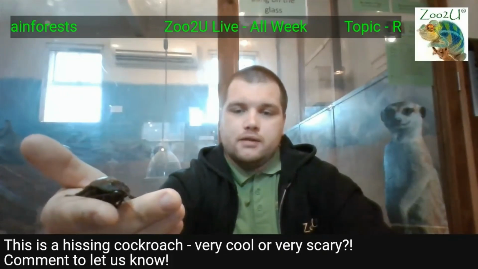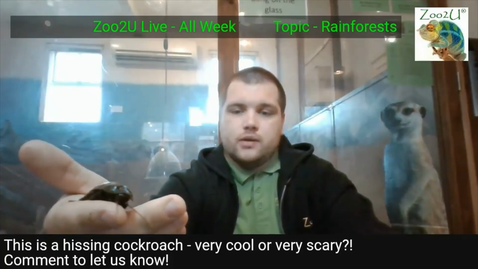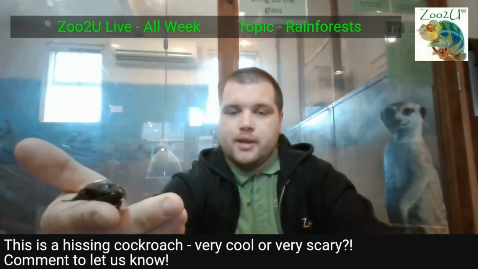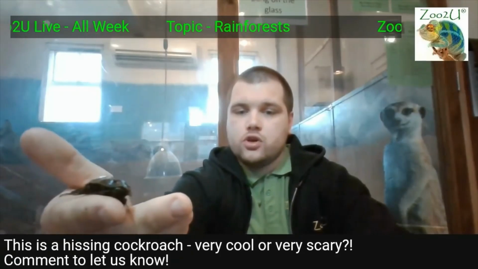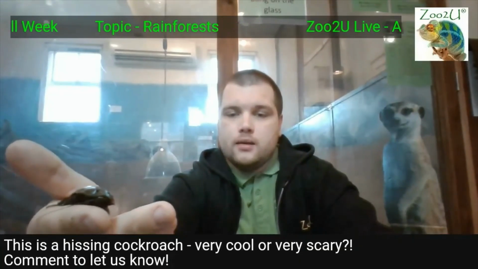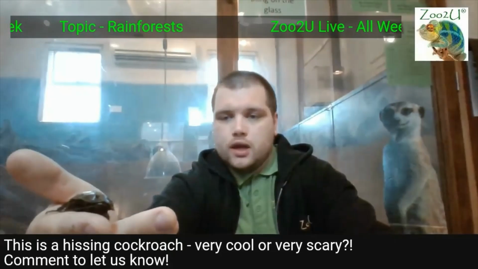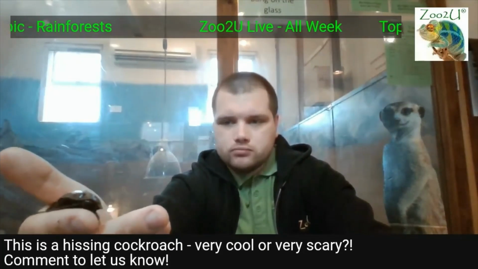So she'd be really difficult to see on the forest floor. If something was looking for a nice tasty meal, they'd really struggle because she can hide in amongst the leaves, in amongst the soil. A lot of the time they hide underneath bark, in trees and stuff like that. So they're really hard to find for predators.